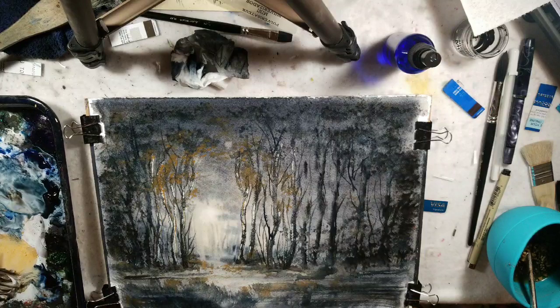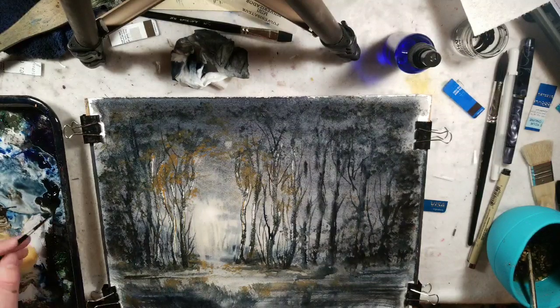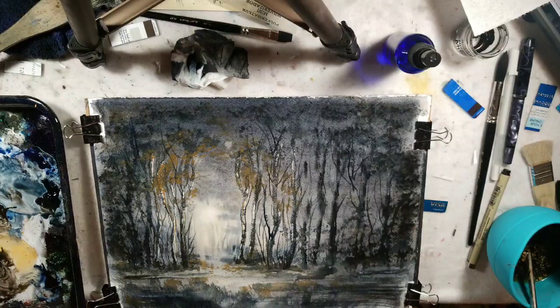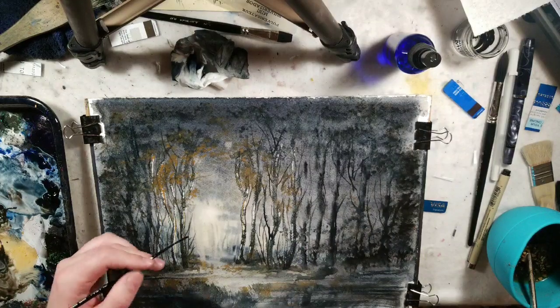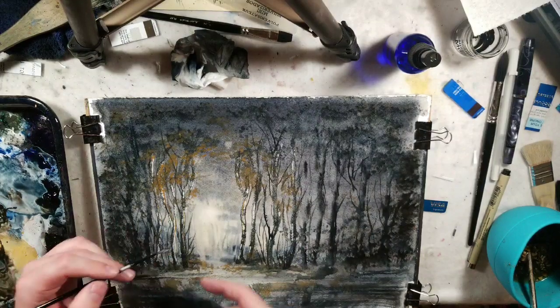So let's see. I'm going to take a mixture. I want a dark. I don't want it to be, I don't know if the word's ephemeral, I want this to be that solid thing that is creating everything else.